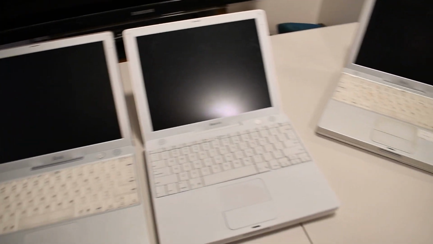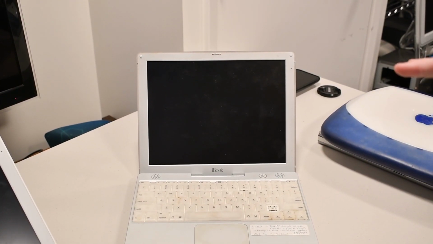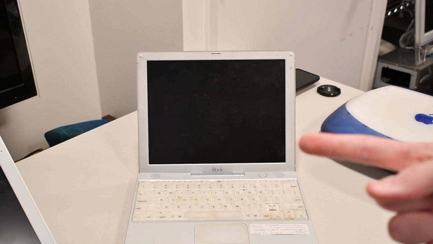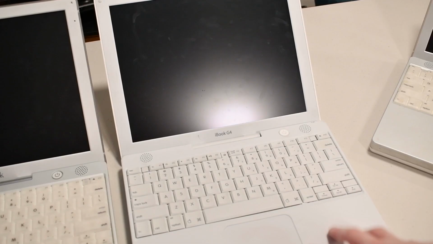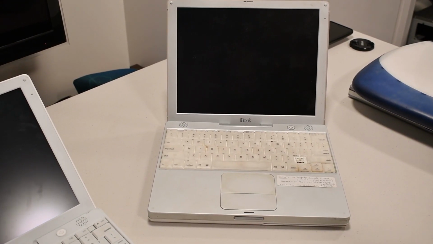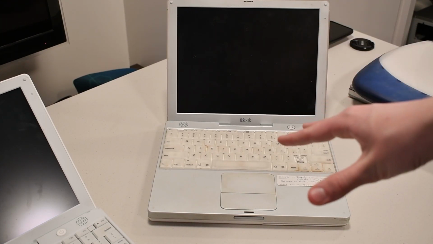So, on my right is another iBook G3. Now the reason why this one is here is because this one is actually for parts. The hard drive was working. The hard drive is now in this one. The keyboard, I switched it out. Well, actually, did I switch it out? I don't think I switched out that. But I believe the only thing that I switched out was the hard drive on this.